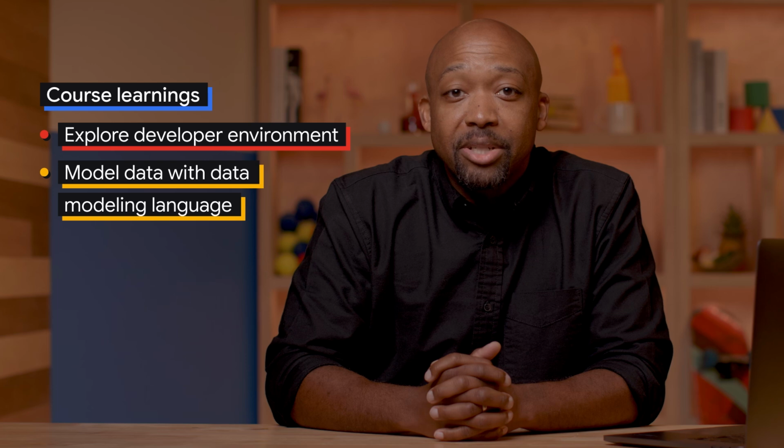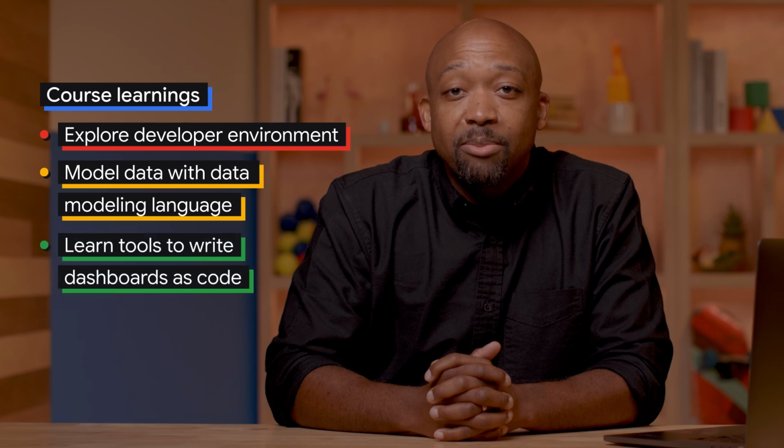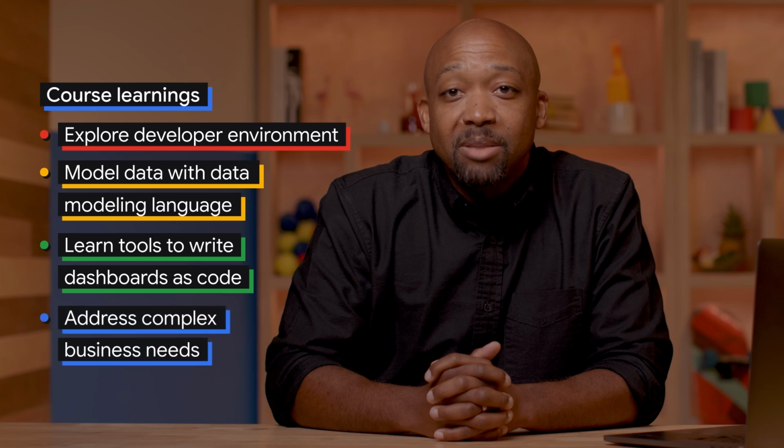Finally, you explored the developer environment, practiced how to model data with a data modeling language, learned tools to write dashboards as code, and use a data modeling language to address complex business needs. You are now prepared to champion data literacy across your organization by knowing how to visualize data in a way that's intuitive for both technical and non-technical users.